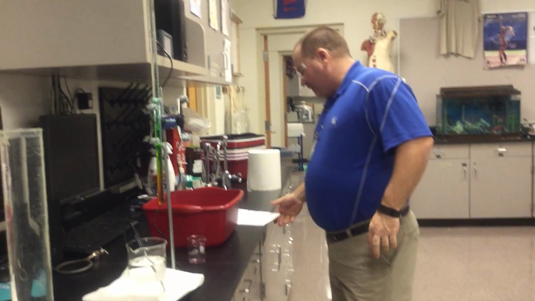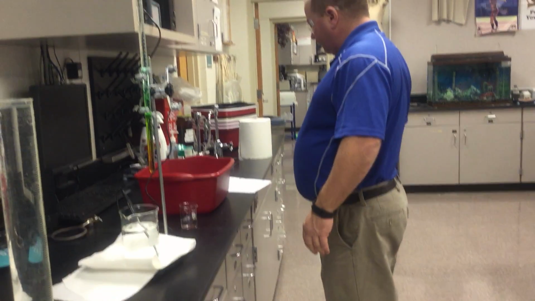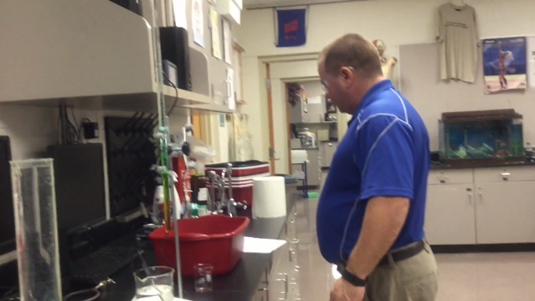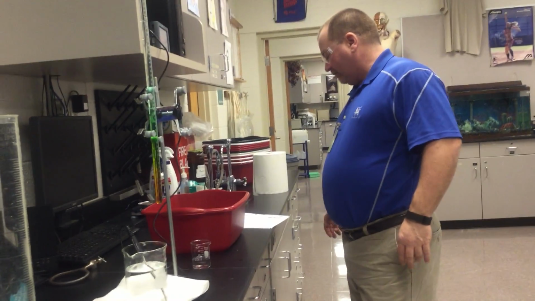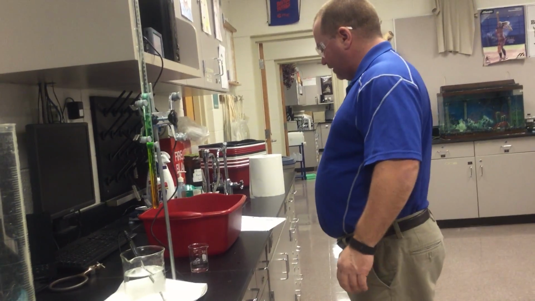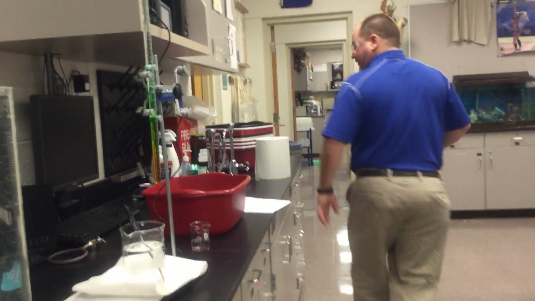Okay, after I've done that, it says lower the magnesium coil into the water to a depth of about 5 centimeters. Use a one-hole stopper to hold the string in position as in figure 1. The stopper should displace some water from the liquid.